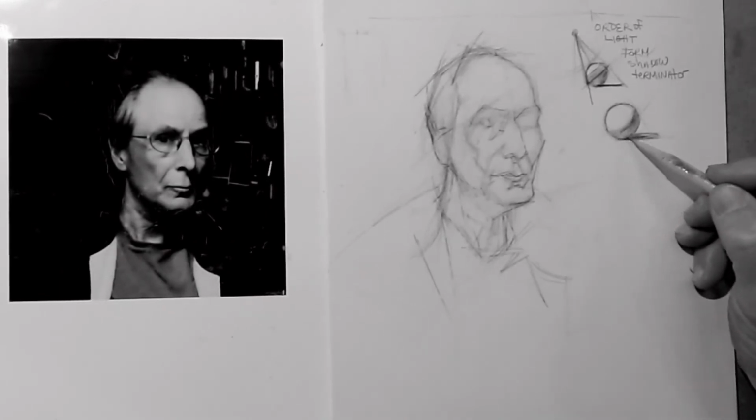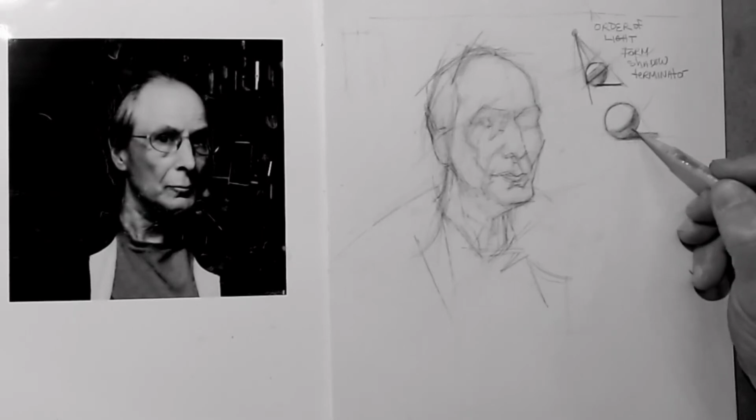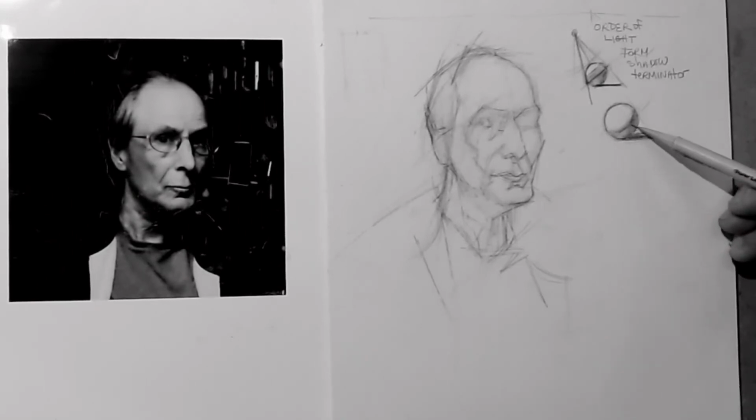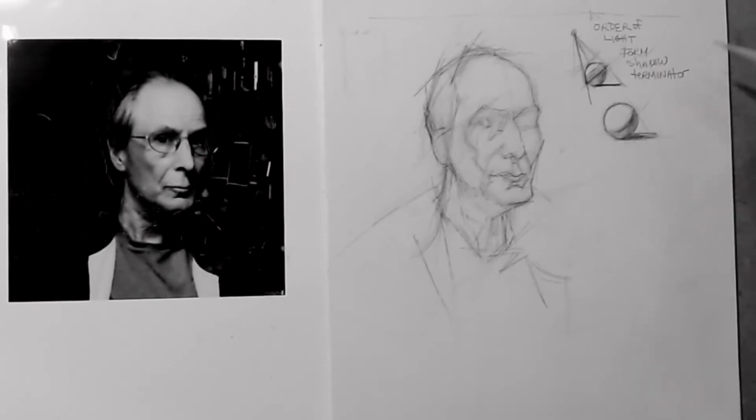When we have a reflected light shadow, and we have an area where the shadow gets lighter, that leaves us with two parts to the shadow, a darker part and a more lit part. The more lit part, which is still in the shadow and still darker than anything here, is called, as I said, the reflected light shadow. And this darker part is called the core shadow or the form shadow.